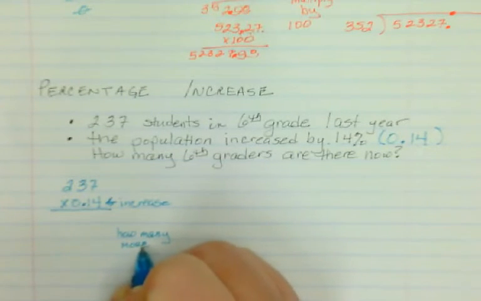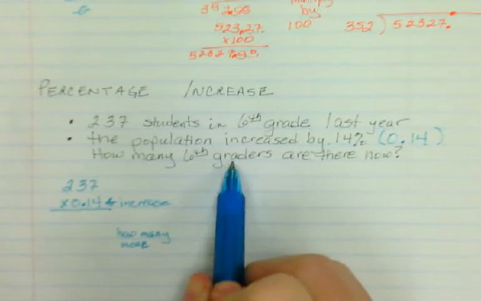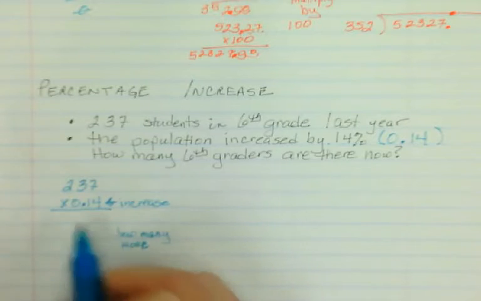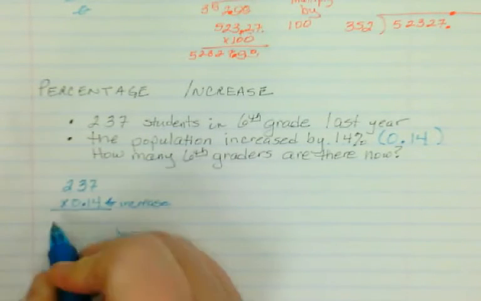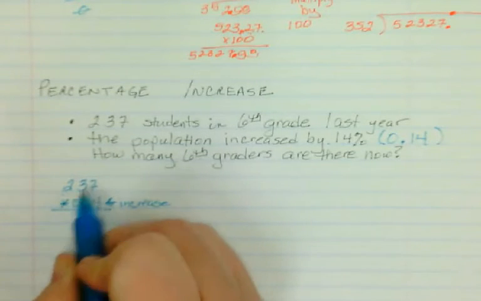It does not tell me how many total I have. It tells me how many more do I have. 14% of 237. Okay? 14% of 237.